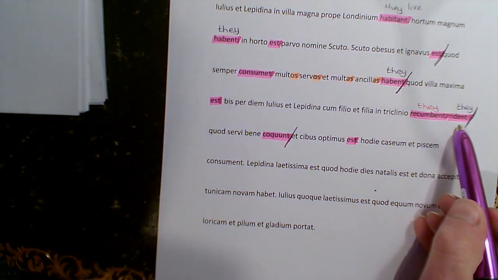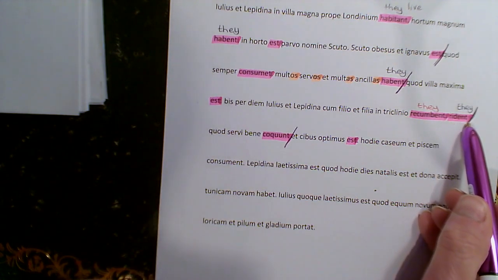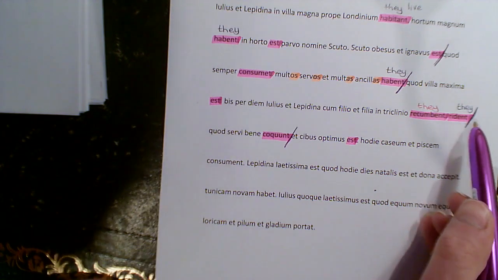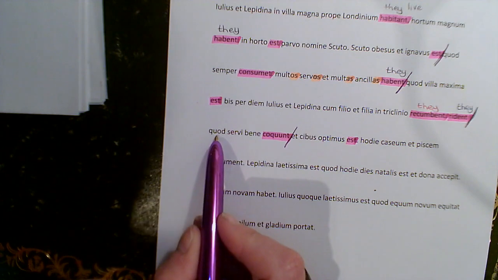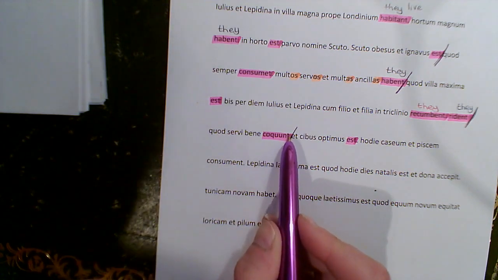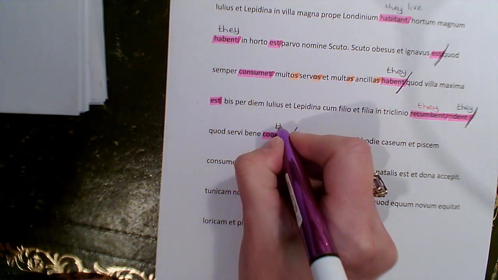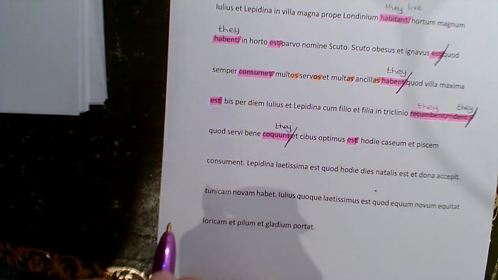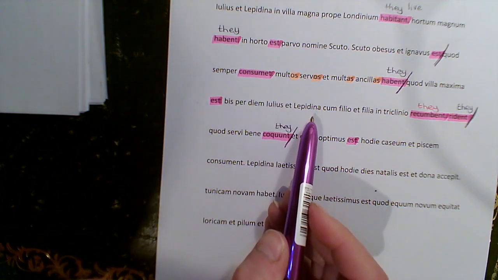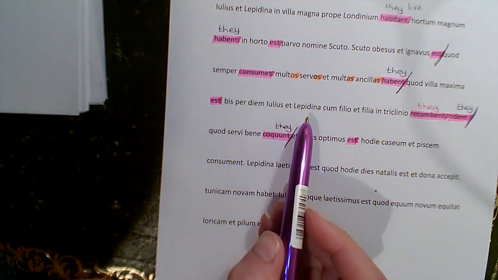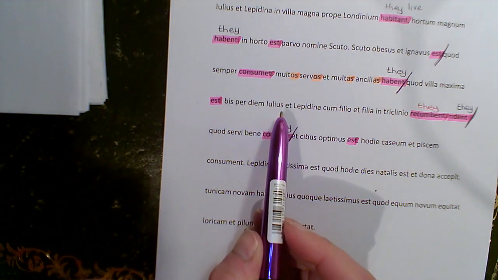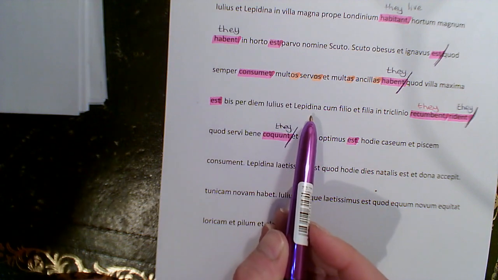What do you think it means? It means they laugh or they smile. They are laughing or they are smiling. Okay, why are they doing that? Quod, because. Coquunt, okay, who's doing the action if it ends in an NT? It's they. Who's doing the action? Julius and Lepidina? Unlikely if they are Romans in a wealthy family.